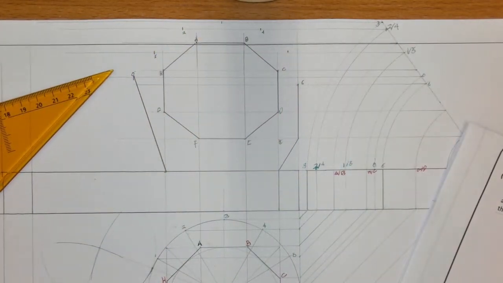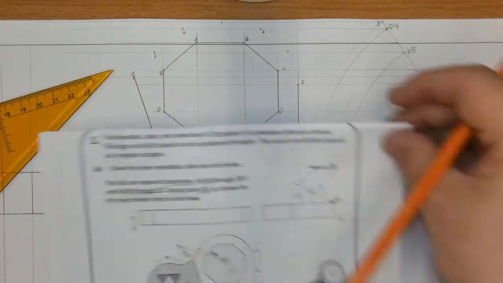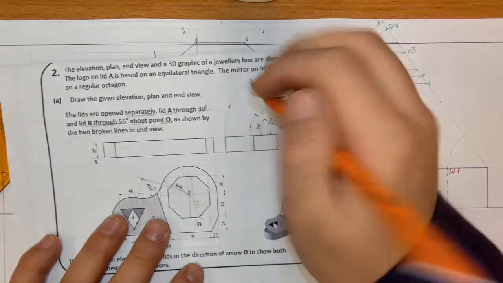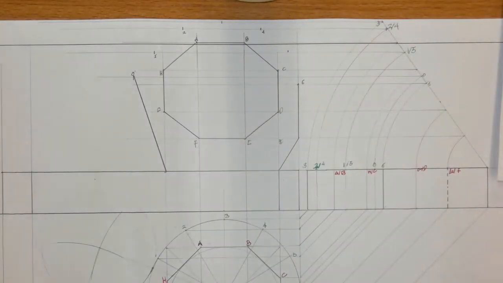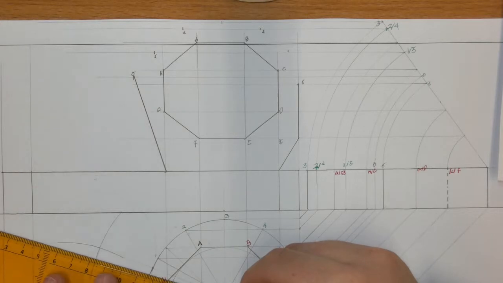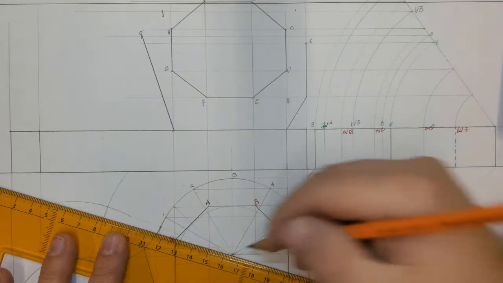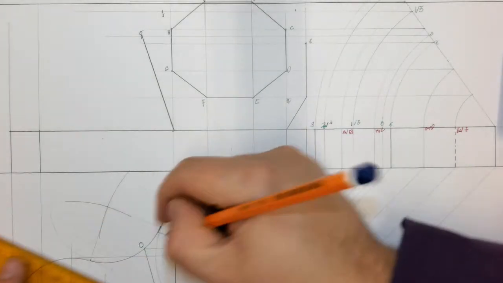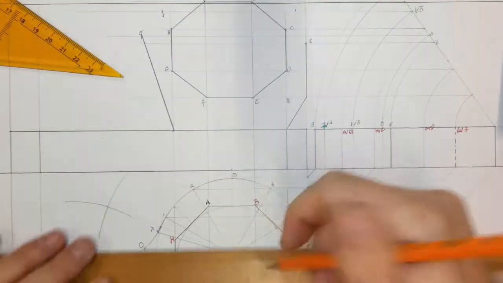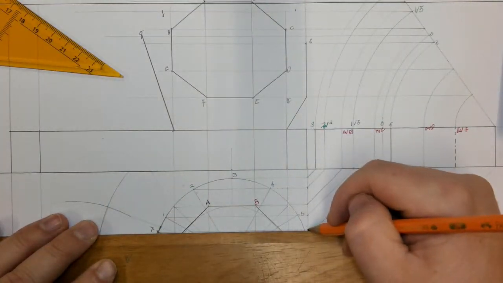Now, it'd be no harm then to do just one extra point on the curve here. So I'm going to do just one more. I'm joining it down to my set square, or my center point. I'm going to call that X. Straight across with X.